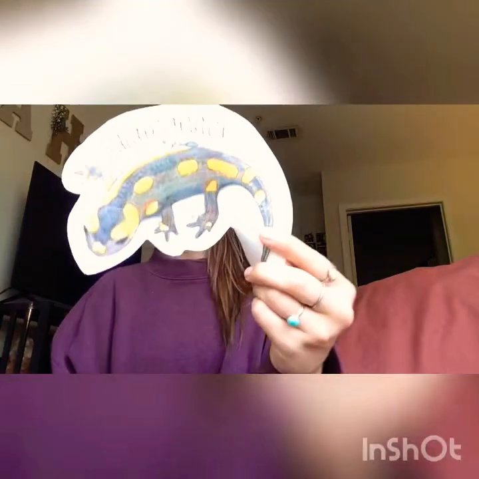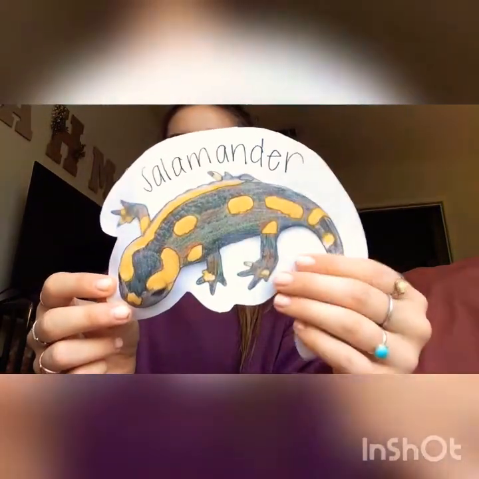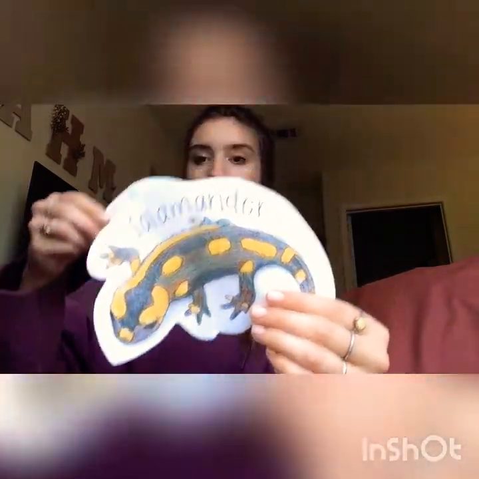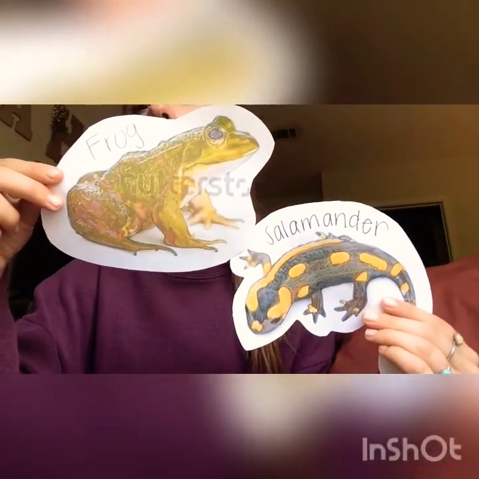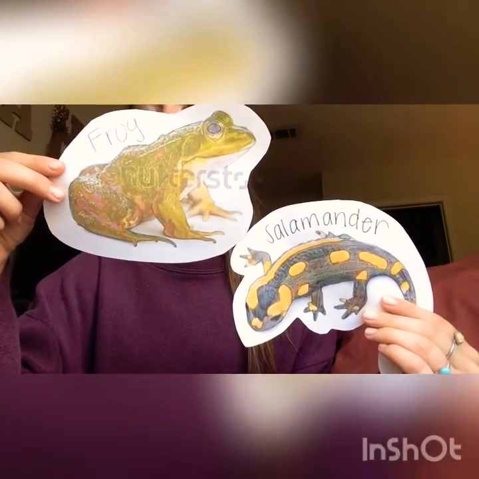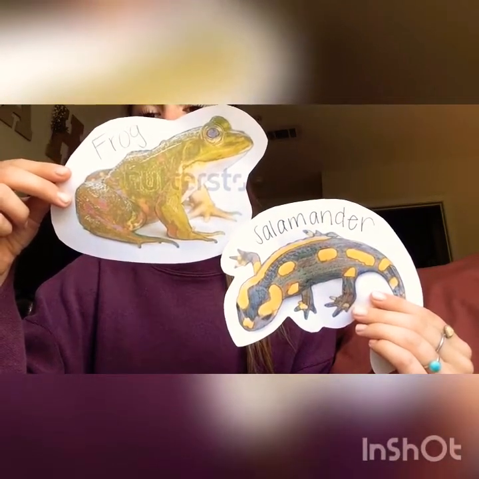and a salamander. So pause my screen if you need. I'm going to hold up those two amphibians. Ooh, I might need to hold up one at a time. And you can pause your screen if you want to take another look. I'm going to take these down. But your job is to compare and contrast, so you're finding things that are the same and you're finding things that are not the same, things that are different between a frog and a salamander.